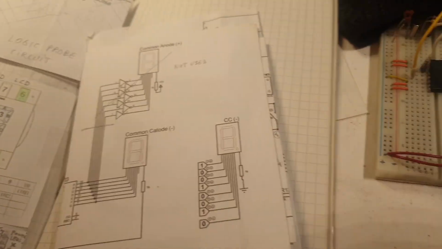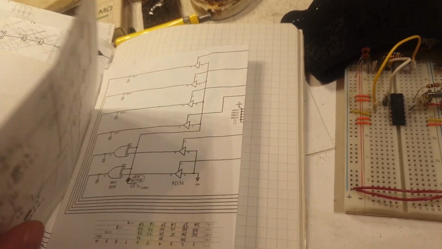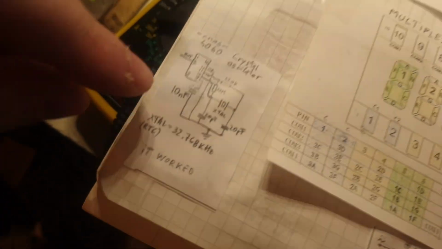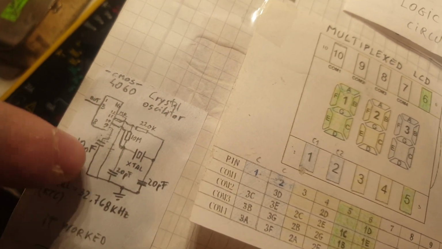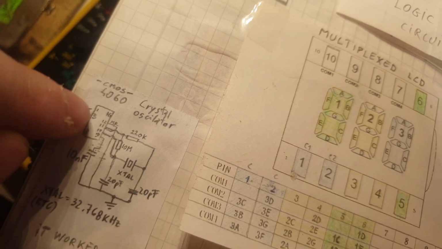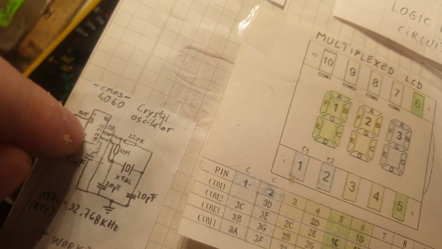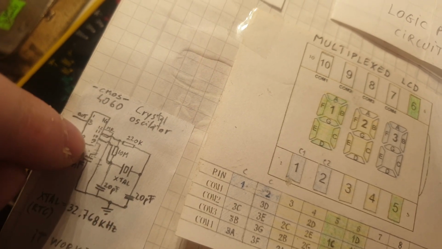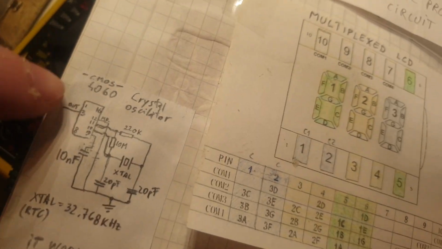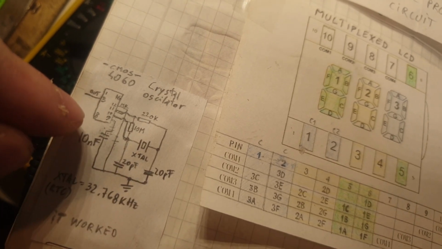It appears I don't have the complete diagram, and it sucks. This only remained mainly for this crystal oscillator module that I figured out how to make work with the 4060. And after figuring out how to make it work with the 4060, I had to add a flip-flop, because this 4060 is decreasing down to 2 hertz instead of 1 hertz.